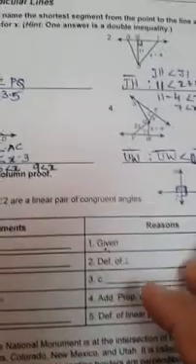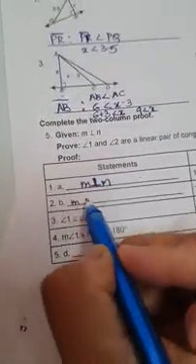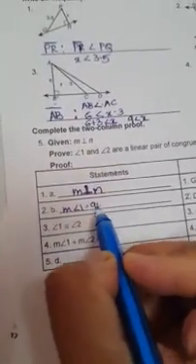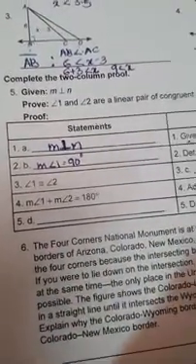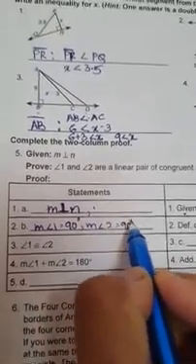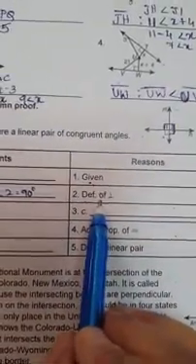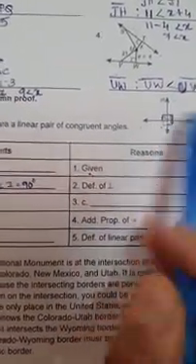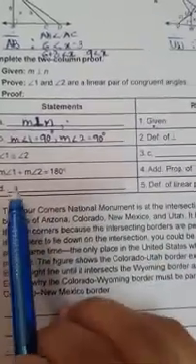Of course you are going to say the measure of angle 1 is 90, right? Just now I showed you. So the measure of angle 1 is 90, as well as the measure of angle 2 is also going to be 90 degrees. So this is the definition of congruent. If angle 1 is 90, of course angle 2 is also going to be 90.